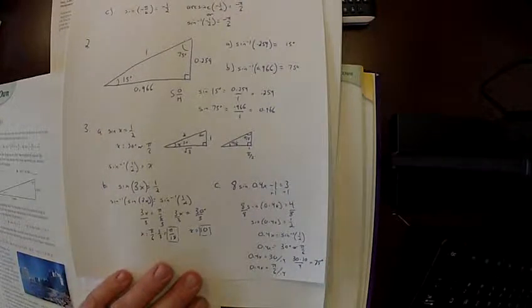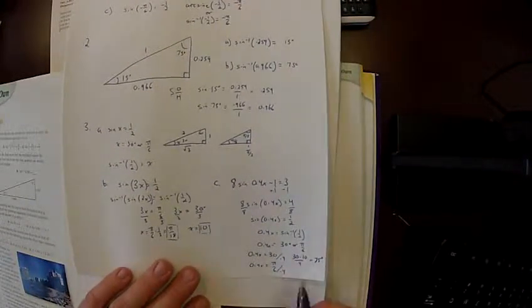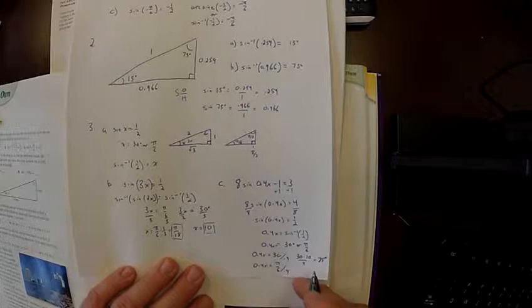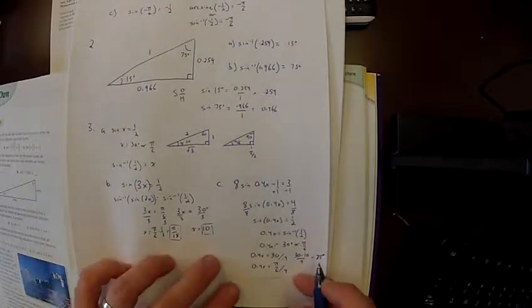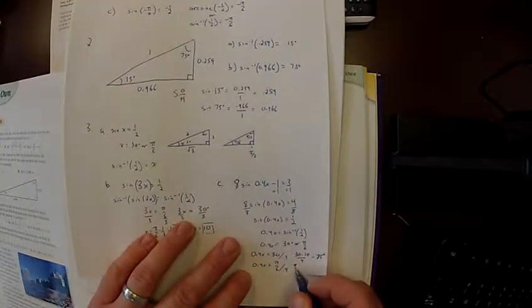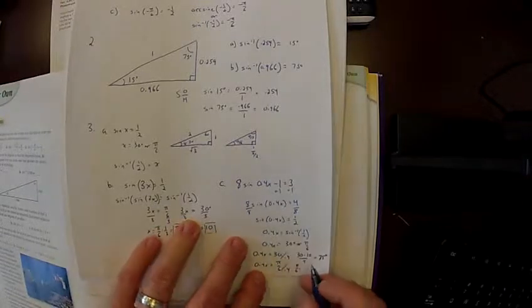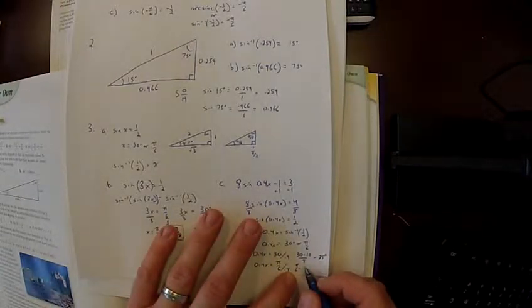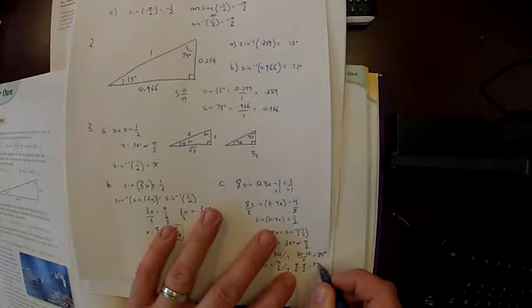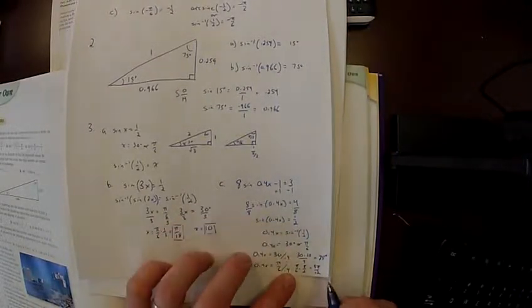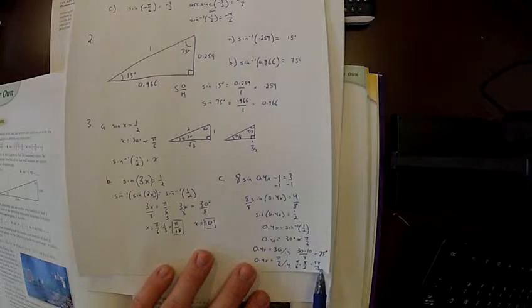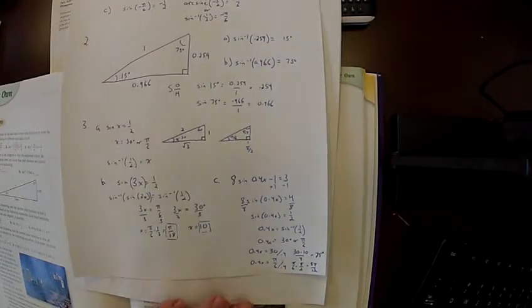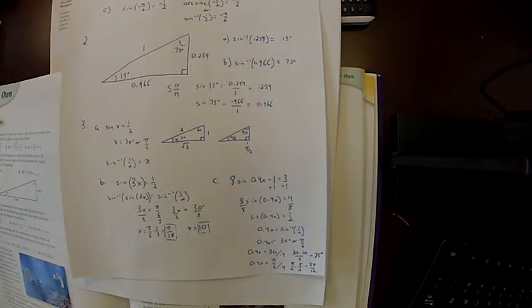Equivalently, we could also write this as pi over 6 divided by 0.4, and so if we write it this way, we have to do the same division, so I could write this as pi over 6 times, I'm going to write this one a little simpler, as multiplying by 5/2, which will become 5 pi over 12. So those are my two answers, 75 degrees or 5 pi over 12 radians. That ends day 1 homework.